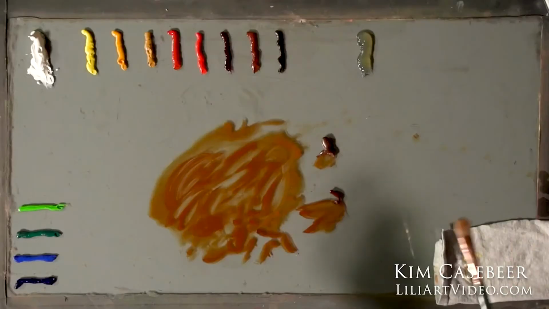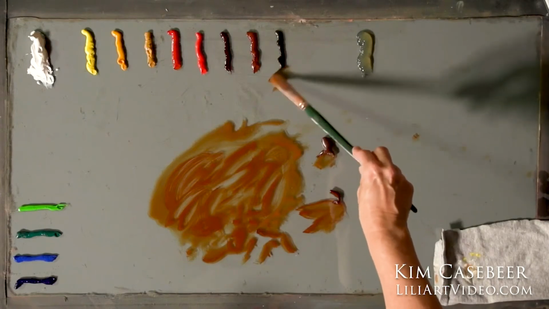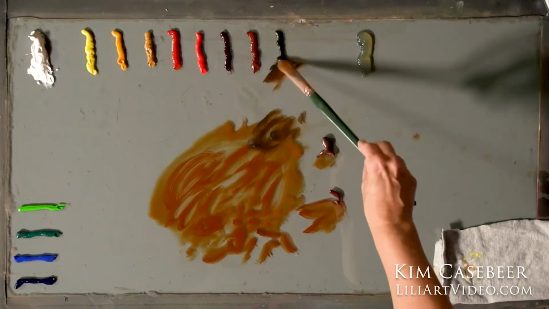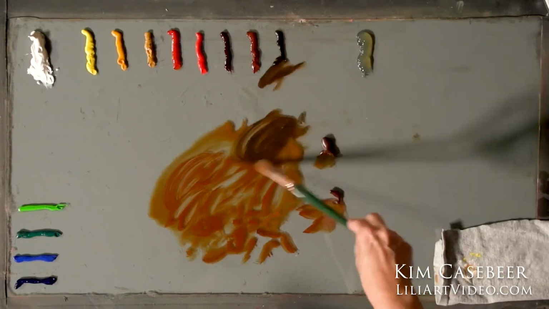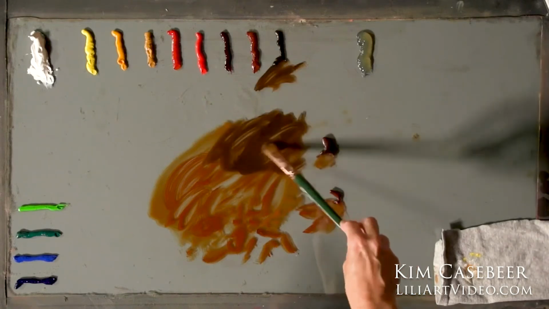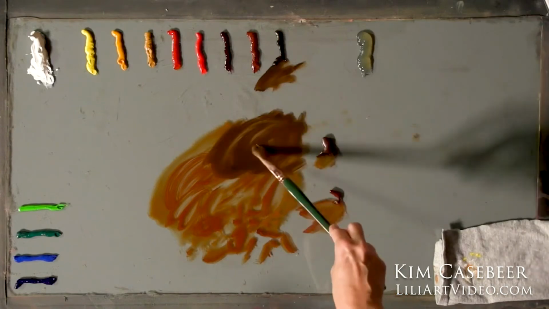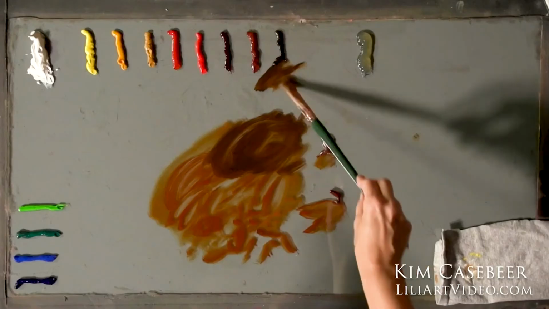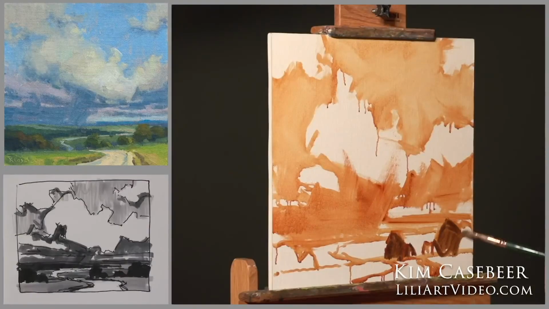And now I'll start working the land. So I will introduce some asphaltum, which is a brown-black. It's a nice dark value, but it's a transparent color, so works really well with the other earth colors for the underpainting. And this will serve as my darker value. When creating the underpainting, I like to get the darks in first, or toward the beginning of the underpainting.